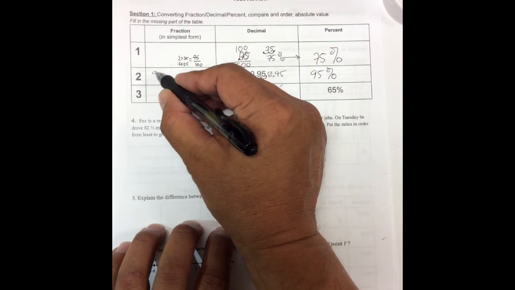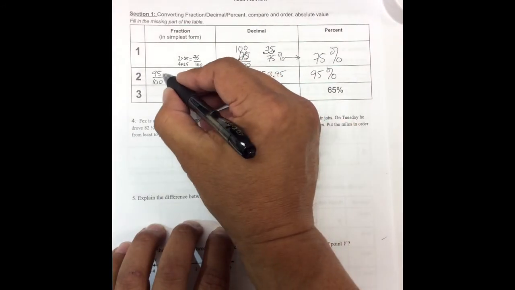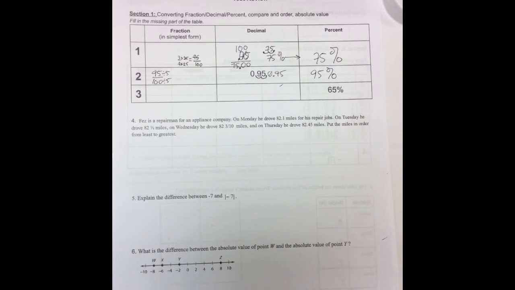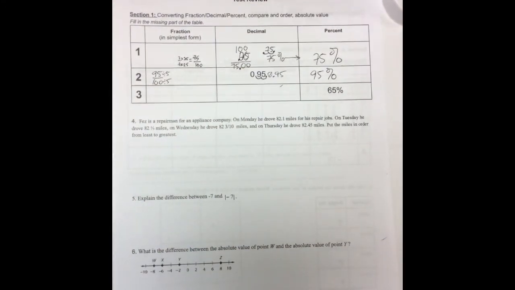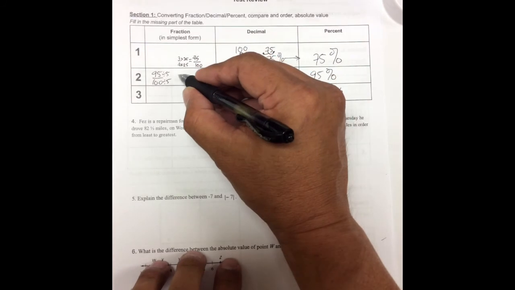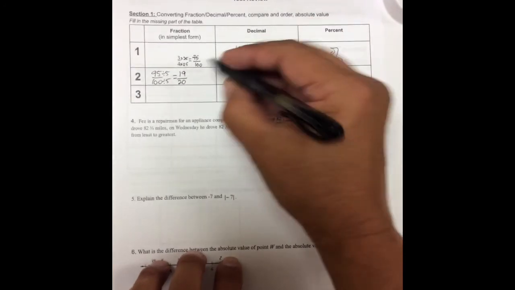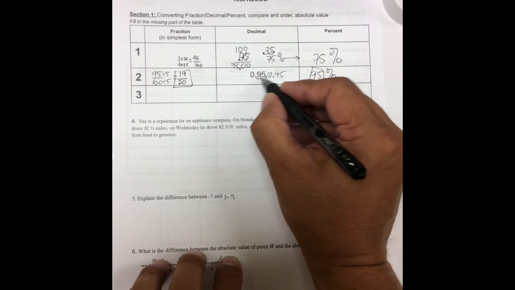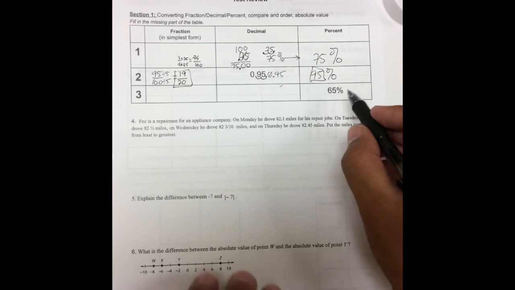Then I'm going to simplify if necessary, so I'm going to divide by 5. When I divide by 5, I get 19 as my numerator and 20 as my denominator. That does not simplify any further. So I've got my answers.